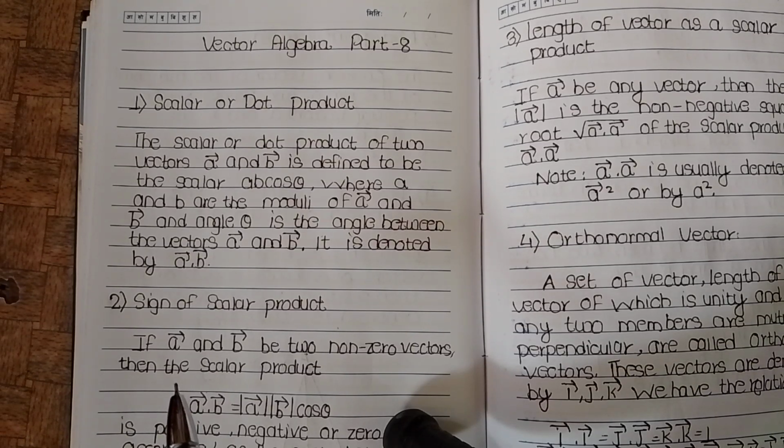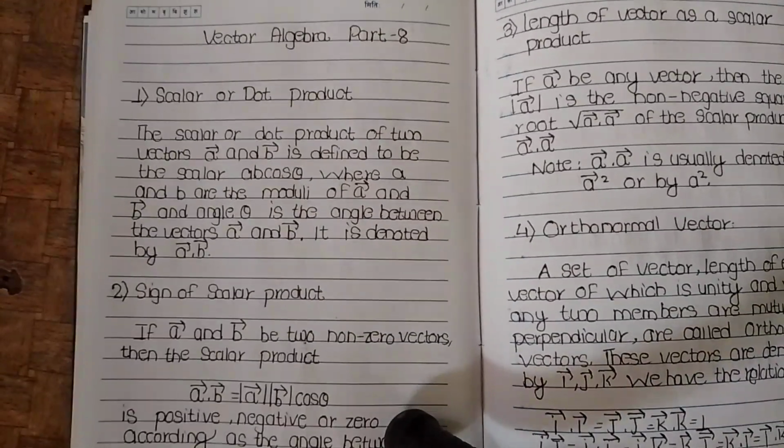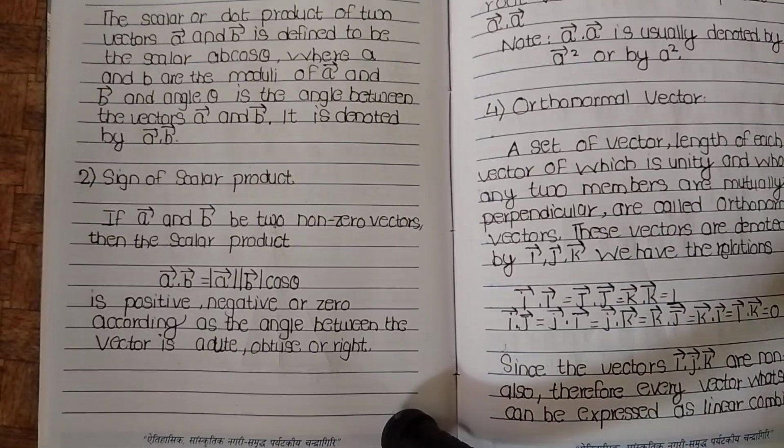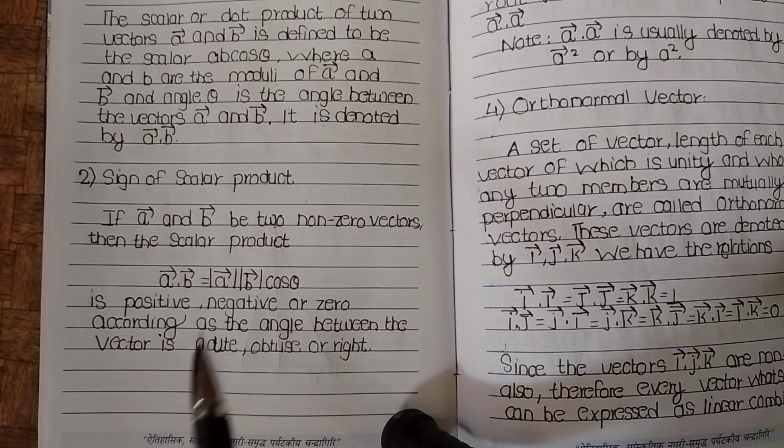Okay, so next, we will be studying about the sign of scalar product. If A vector and B vector are two non-zero vectors, then the scalar product A vector dot B vector is equal to A vector modulus, B vector modulus, cos theta.